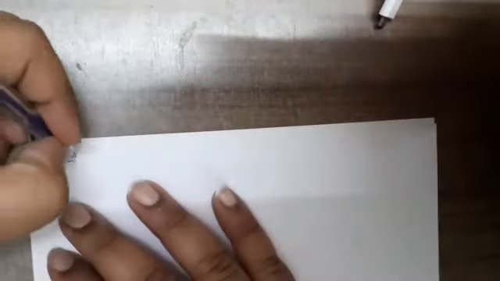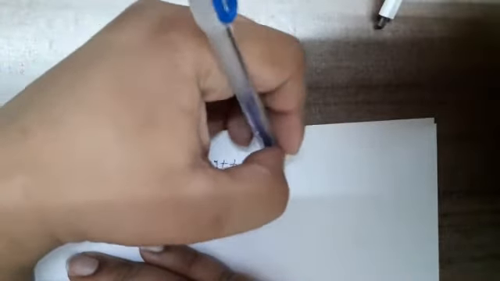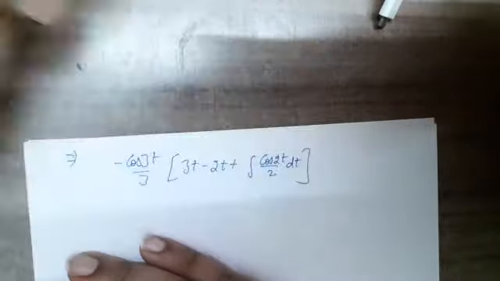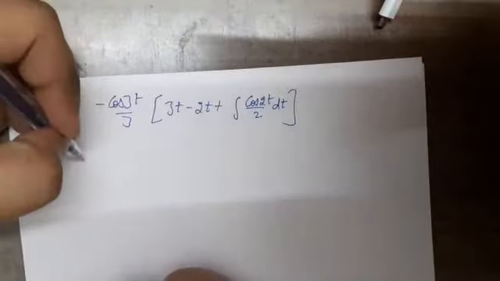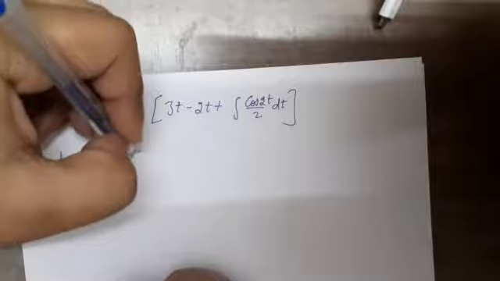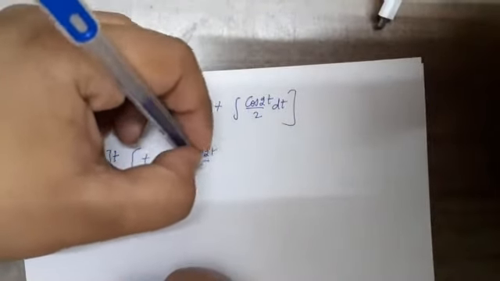On solving further, it would be minus cos 3t by 3 times (3t minus 2t plus integration of 2 cos 2t dt), which is minus cos 3t by 3 times (t plus 2 dot sin 2t by 2).